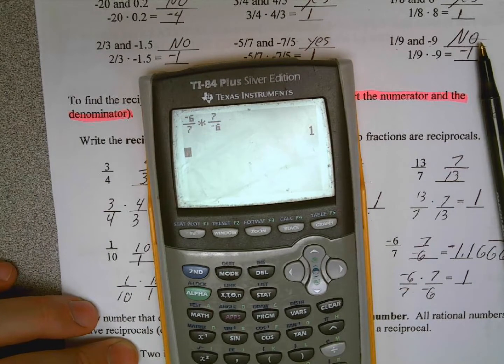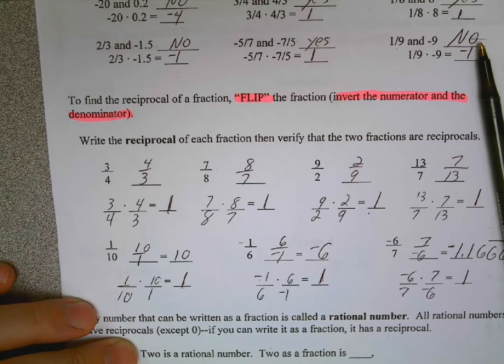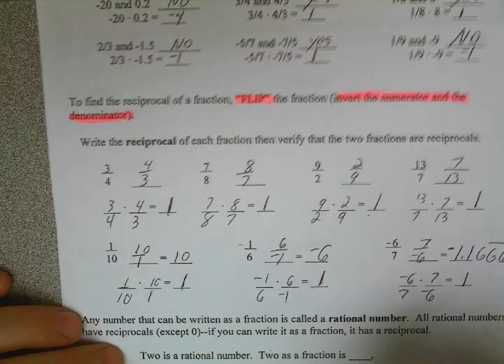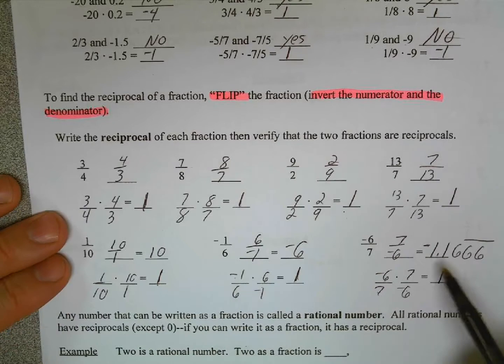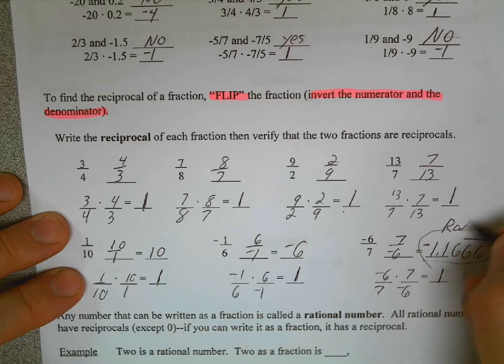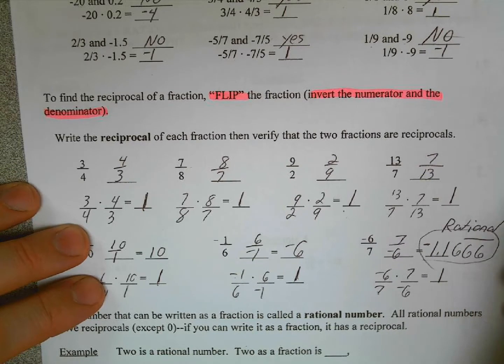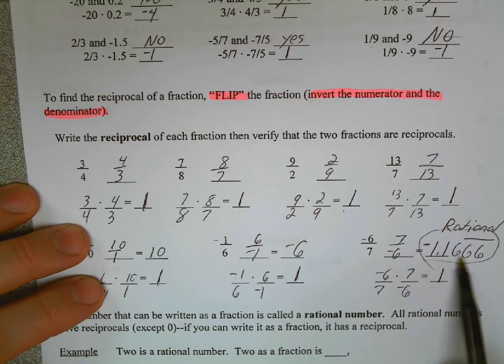All right, so if you need to watch that again, alpha y equals is how you can put the fractions in the calculator. All right, just rewind, pause as you need, okay? This is a rational number right here. This is rational because it repeats. All right, so this is a rational number because we got 1.1666666.